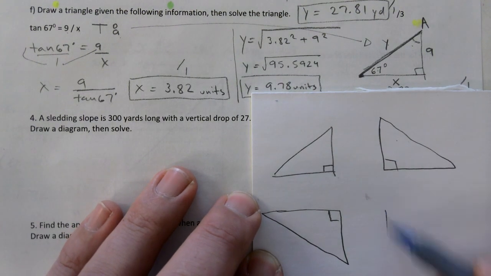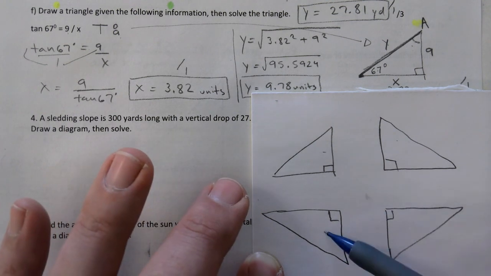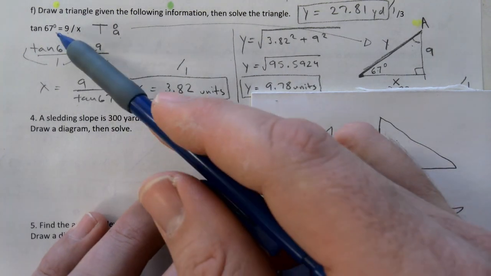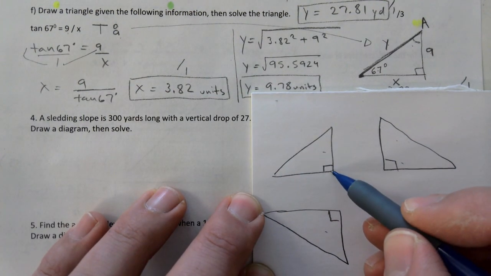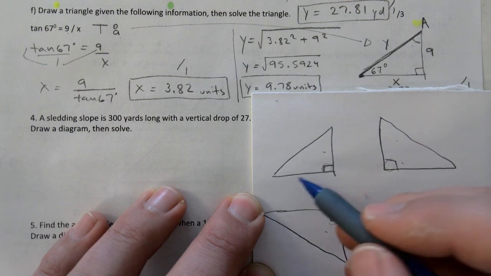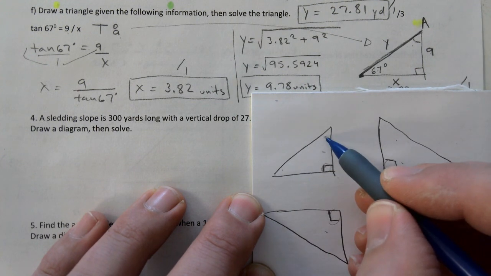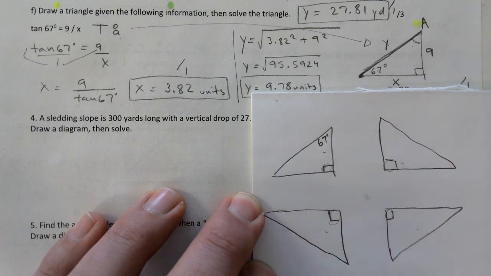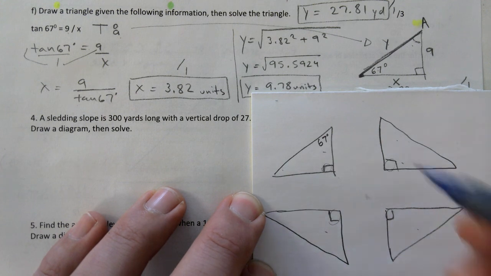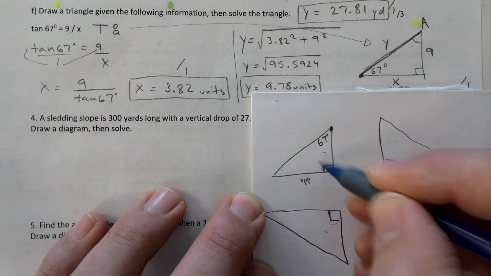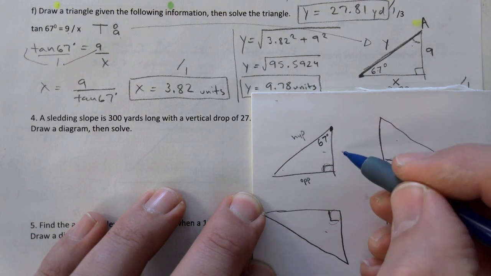So it doesn't matter how you draw it, you're going to have to draw it. And the angle that they give you, the 67, you know it cannot go where you placed your 90 degree. So it has to go here or there. You could have said, I want 67 degrees to be up there. If that's the case, then you label this the opposite, that's the hypotenuse, and that's the adjacent.